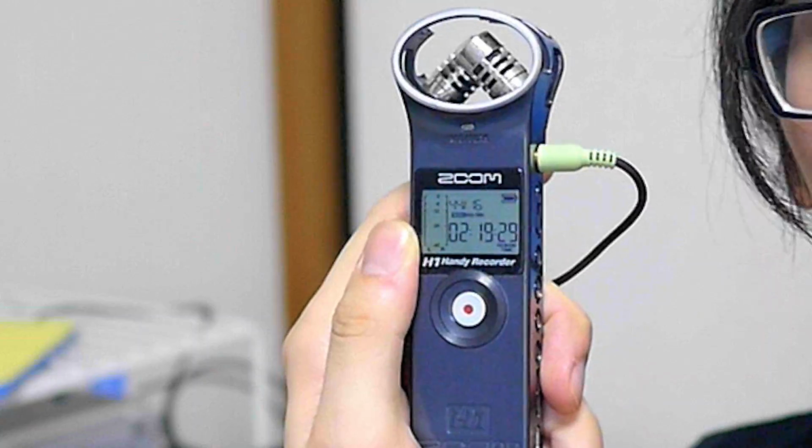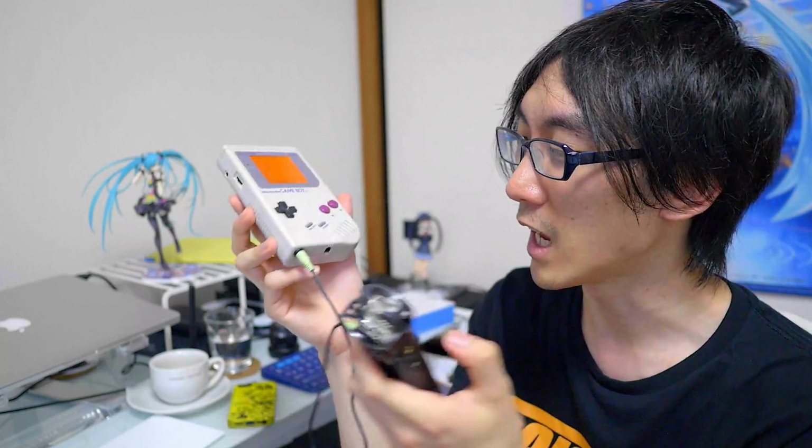This is the device that I use to record. You'll know my Zoom H1, it is actually exactly what it says, a handy recorder. It's super handy, but only because it's small. It's not like it's the highest quality device in the world, and I'm using a pretty average quality cable to plug it into. But here's what's important.